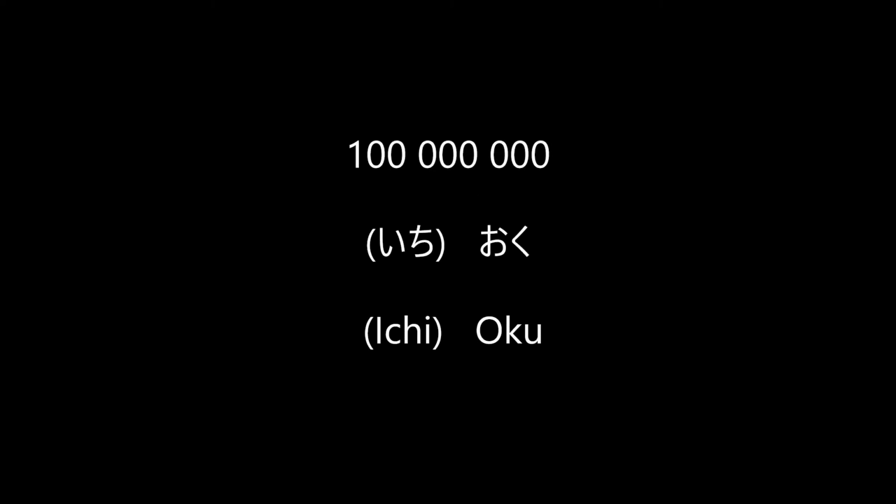Ichiman. So now we do need to add ichi. So 10,100 would be ichiman hyaku. Ichioku. For example, the population of Japan would be about 1 oku 2700 man, or 127,000,000.